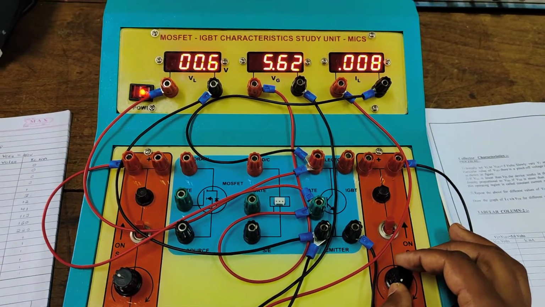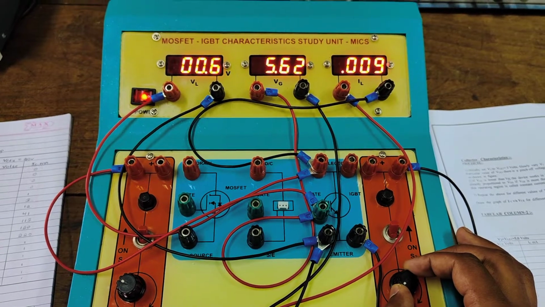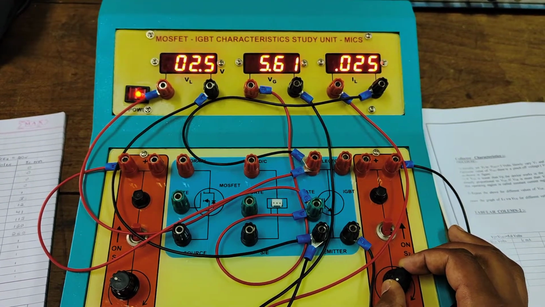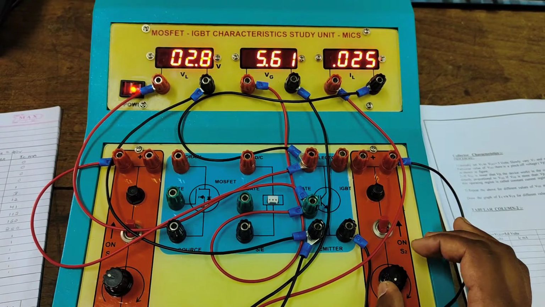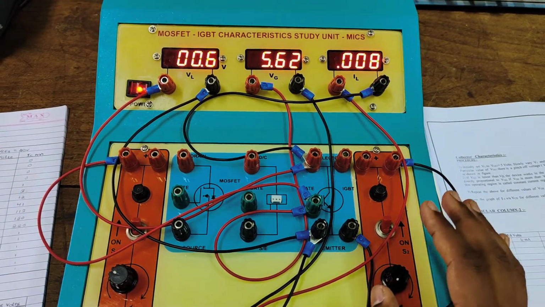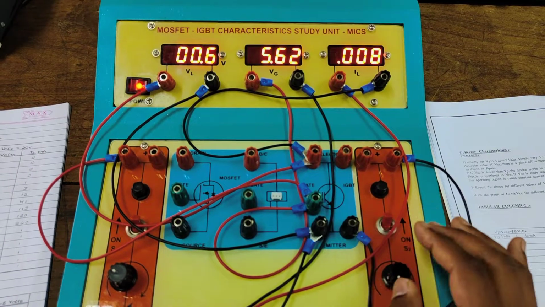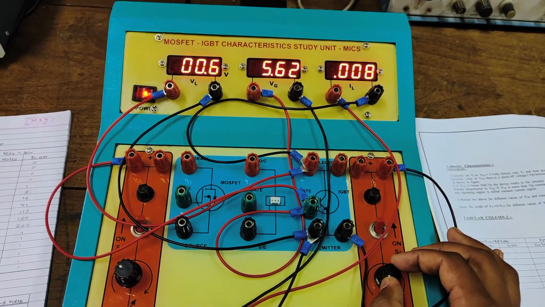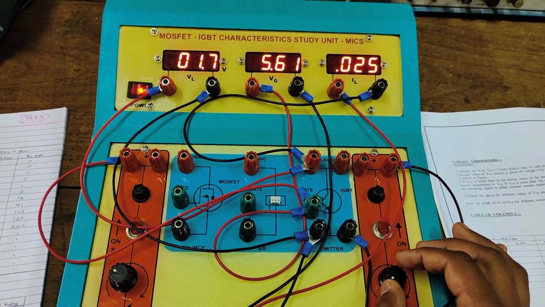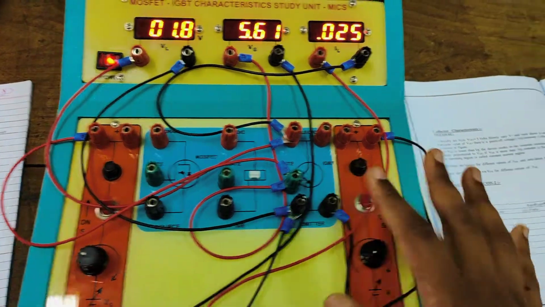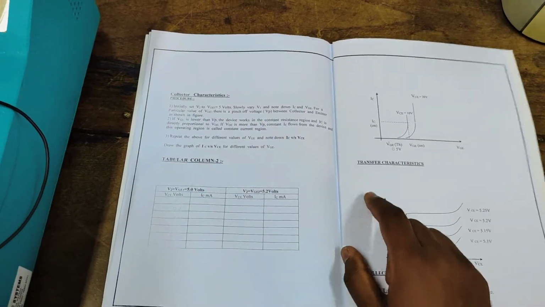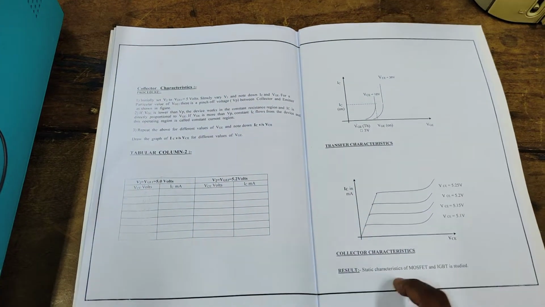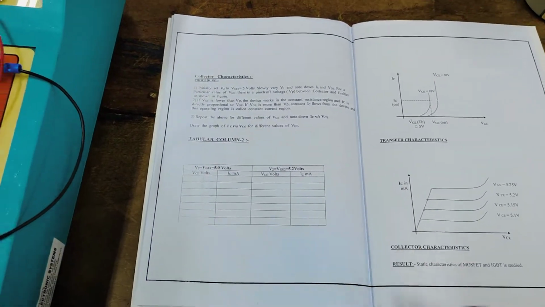Then we will vary the VL. If we vary the VL, see, the IL also varies. You have to vary VL with respect to IL very slowly, and take the tabular column. This is the video about the IGBT transfer characteristics and collector characteristics. Very easy. Thank you.